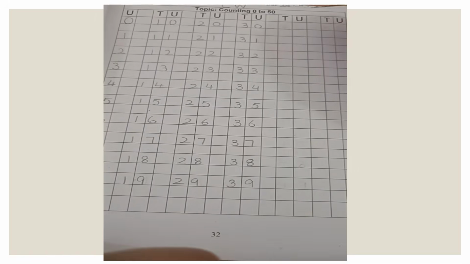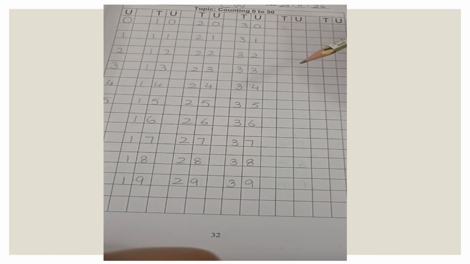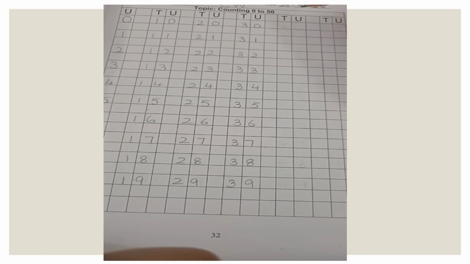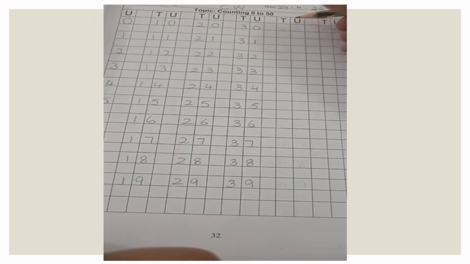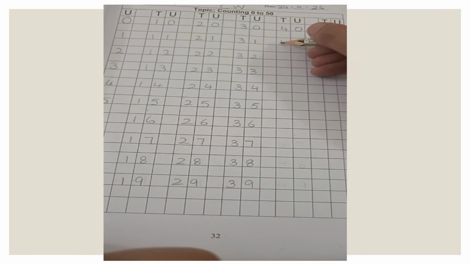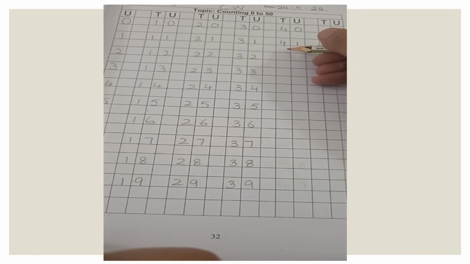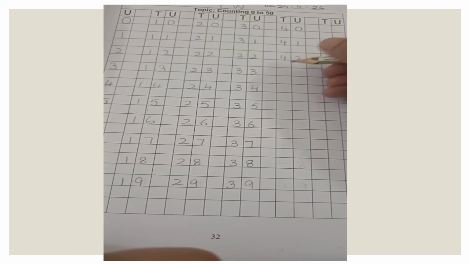Well, my smart cookies, as you all know that we have done 0 till 39 in class. So today we have learned counting from 40 till 50. So what comes after 39? It's 40. Quickly write down 40, 4 tens and 0 ones. Then skip one box and write 41. Keep on doing. Then skip one box and write 42. In this way, you have to complete your work.